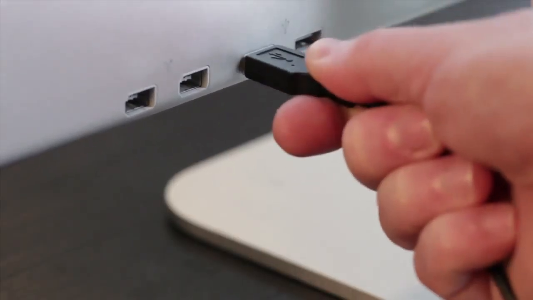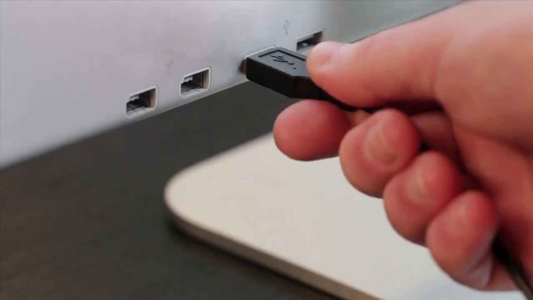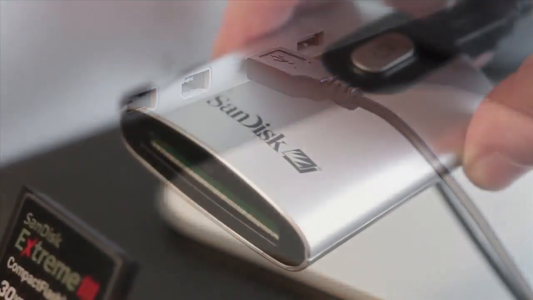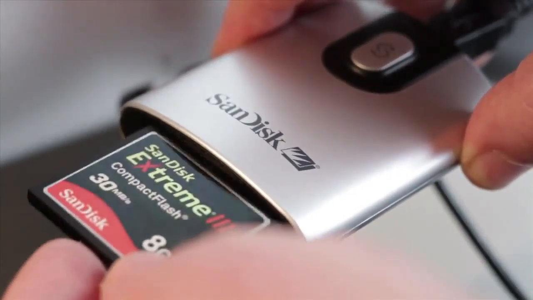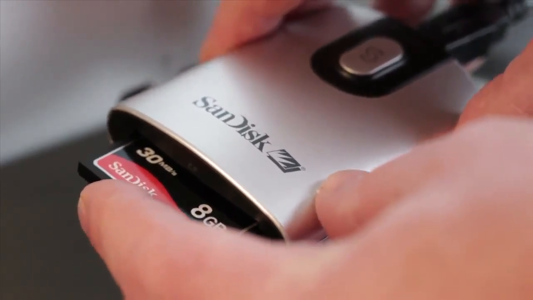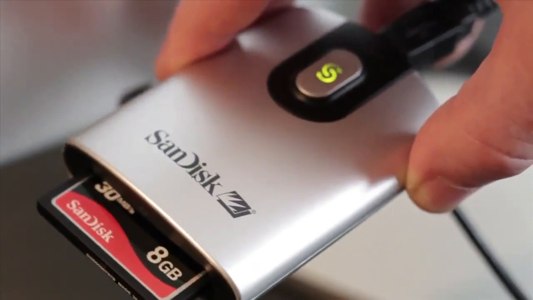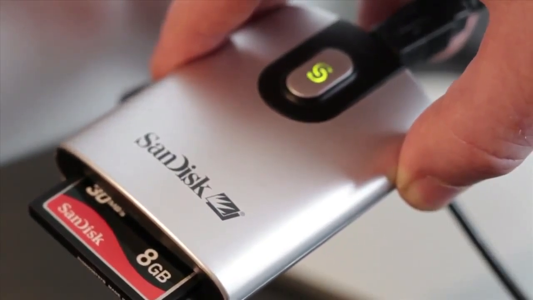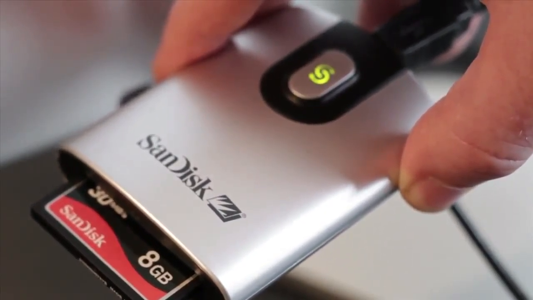Plug it into the USB port in the back, just like you did with your camera. Next, insert the card with the pins facing the slot as shown here. The flashing light indicates it is reading, and if it's steady, that means the card will appear on the desktop.